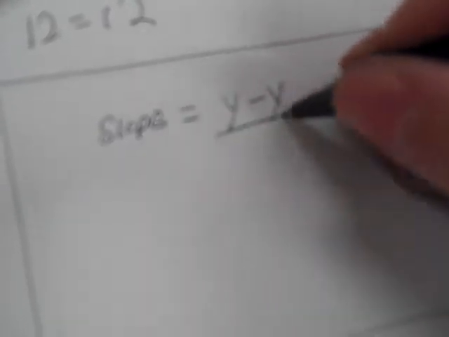Find the slope of the line that contains the points. Finding the slope, and that's going to be on the board, is y minus y divided by x minus x. So I set up these minuses. So I can go 7 minus 2 or 2 minus 7. I'll go 7 minus 2.